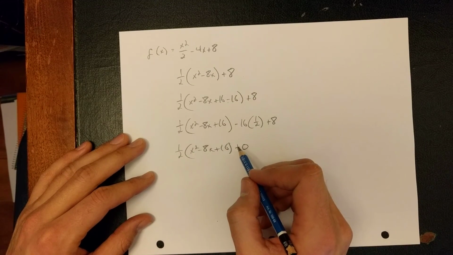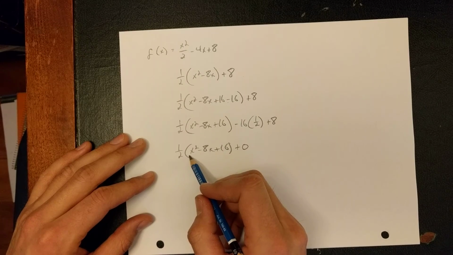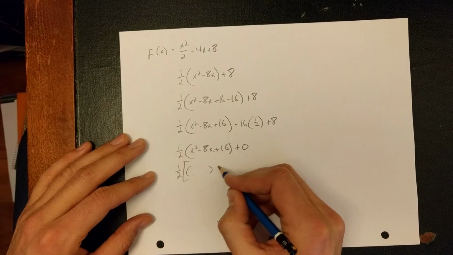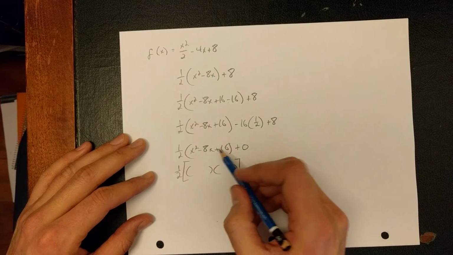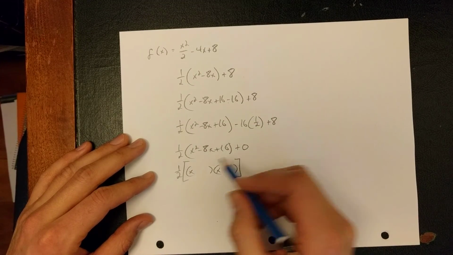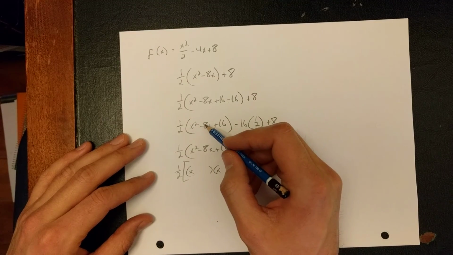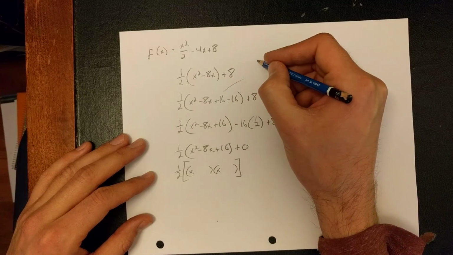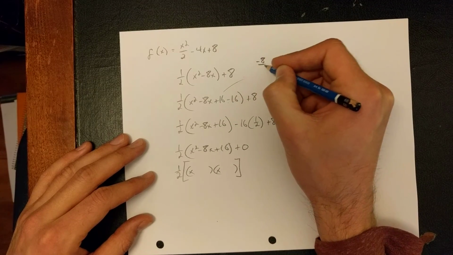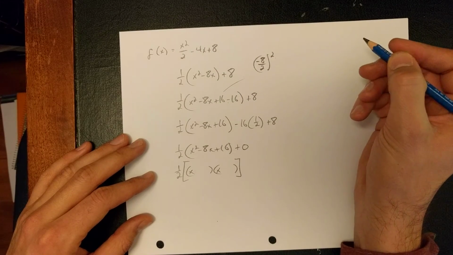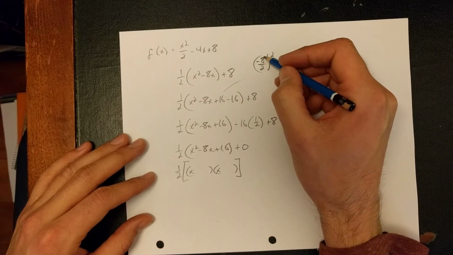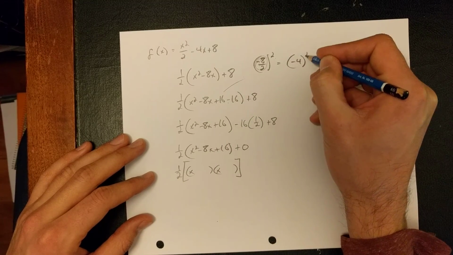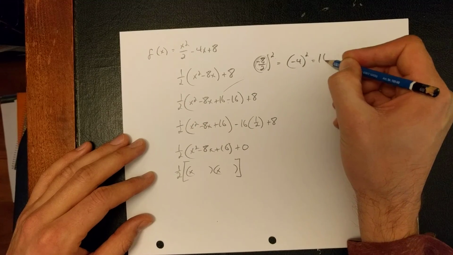Now that we're here, we want to unfoil the inside of this stuff, so let's put it in brackets, right? And just like we always do, we can use the 1/2 of b. The way we found 16 was we took negative 8 over 2 and squared it. So this equals negative 4 squared, and that's how we got 16.